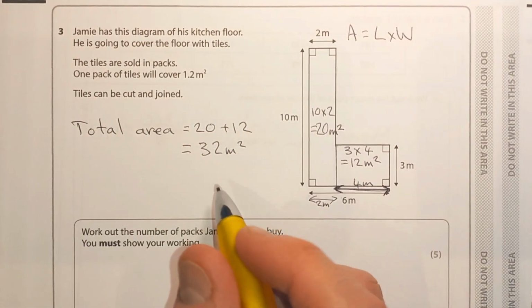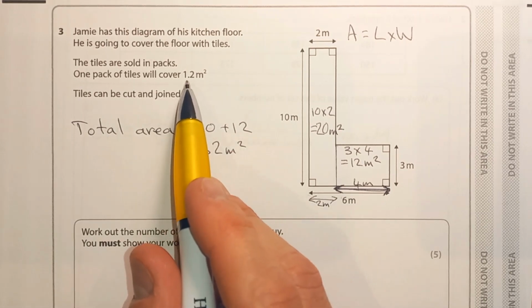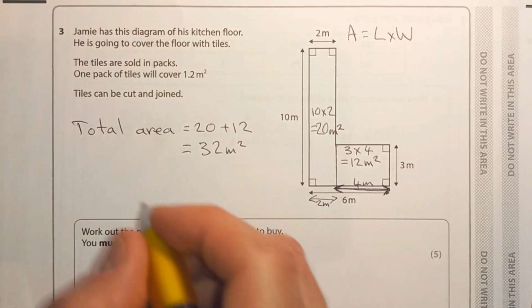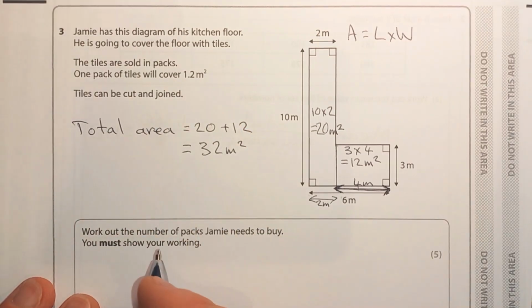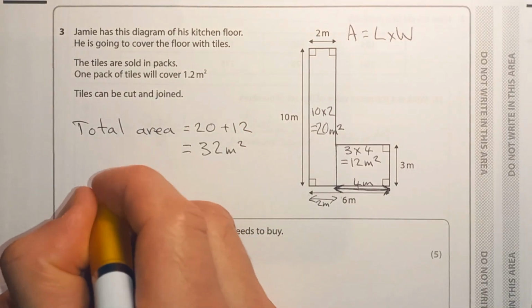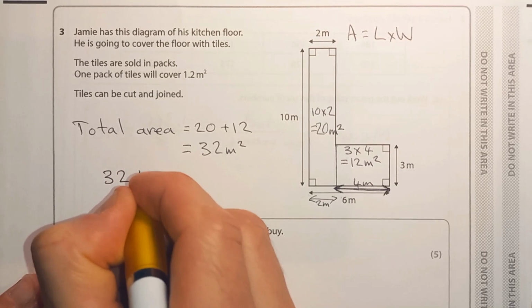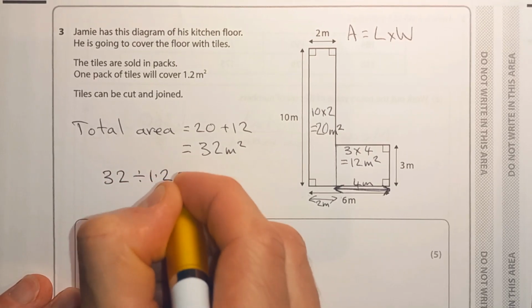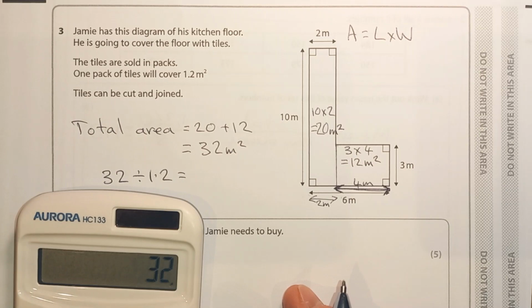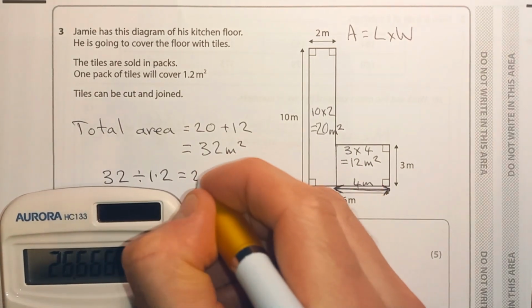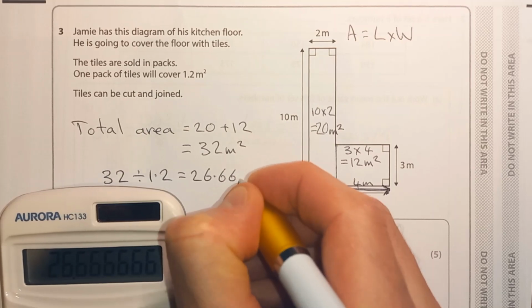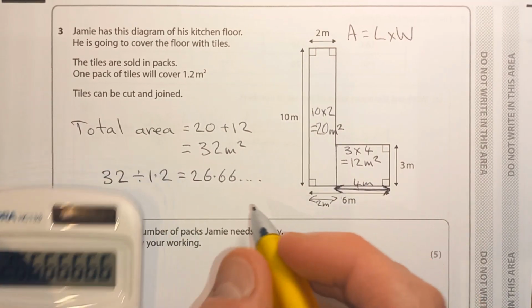Now, how many packs are we going to use? Well, if one pack covers 1.2 meters, we want to know how many 1.2 meters fit inside 32 meters. Or in other words, 32 divided by 1.2, which gives us 26.66 recurring.